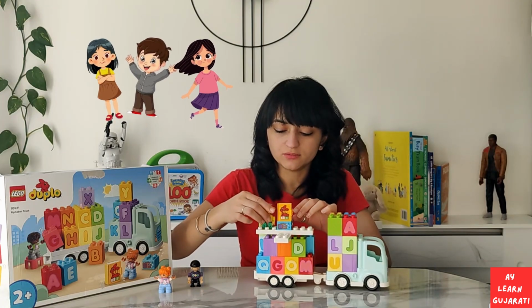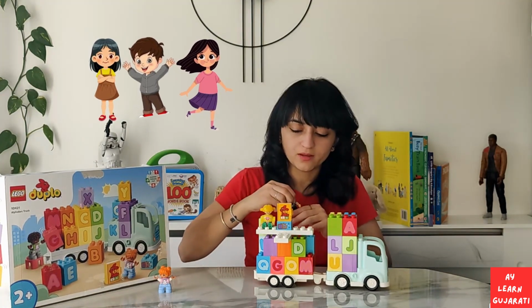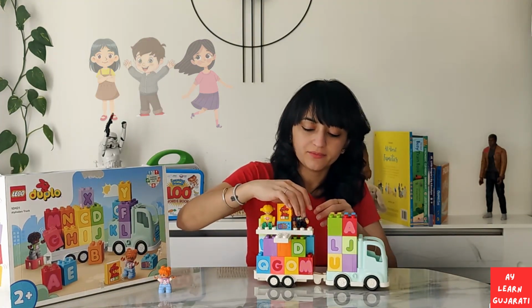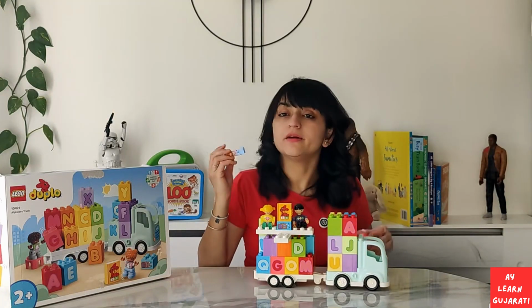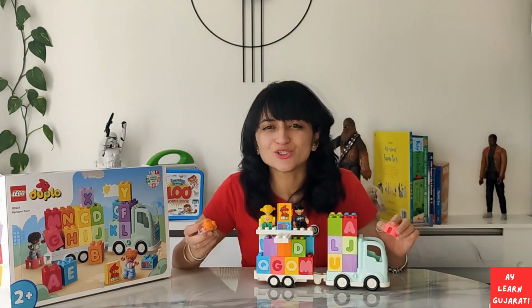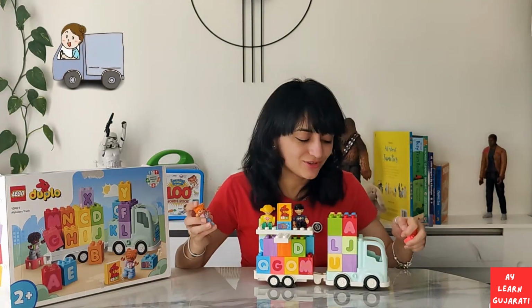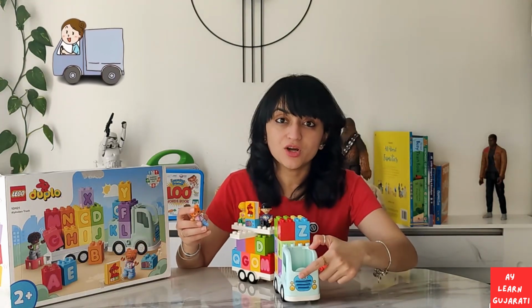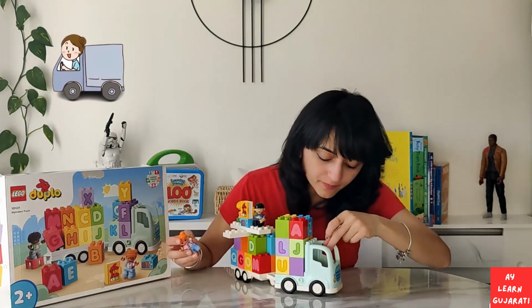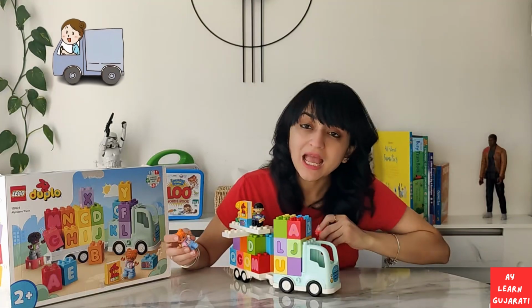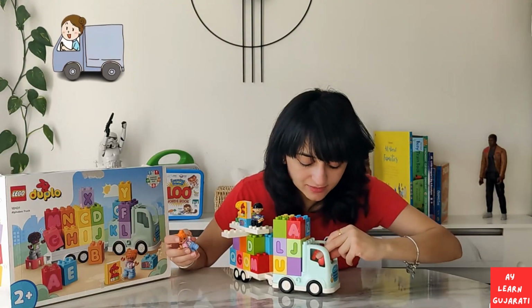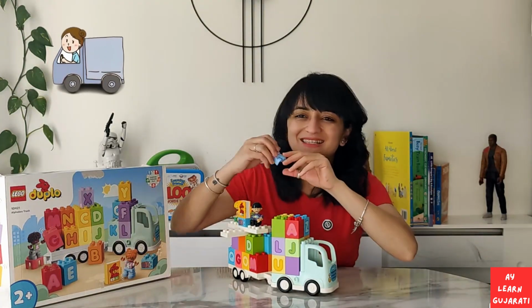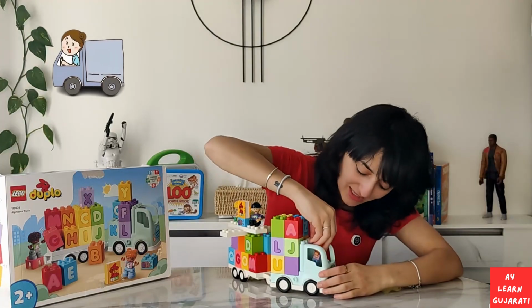એક, બે. અરે વાહ. હવે ટ્રક ચલાવવાનું કોણ? Who's going to drive the truck? She's going to drive the truck. Let's give her a nice seat. Let's put her driving seat. And let's get her on the seat.